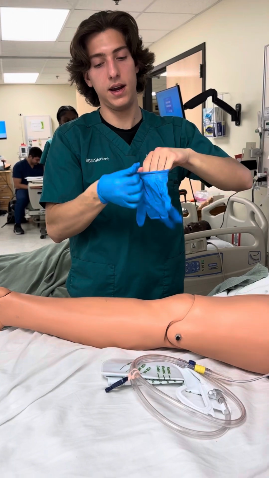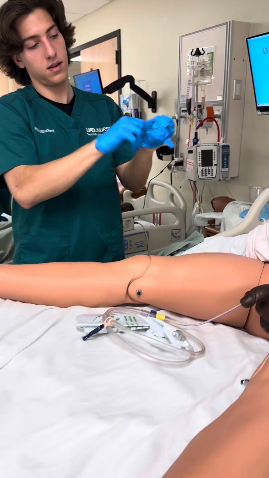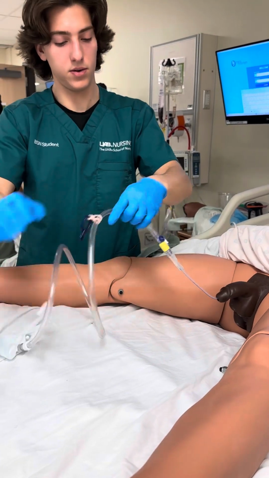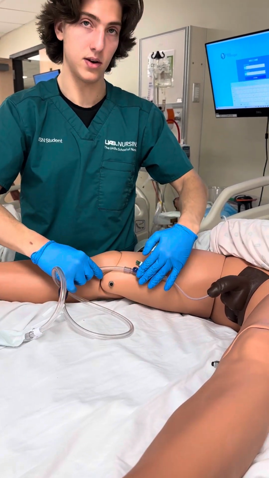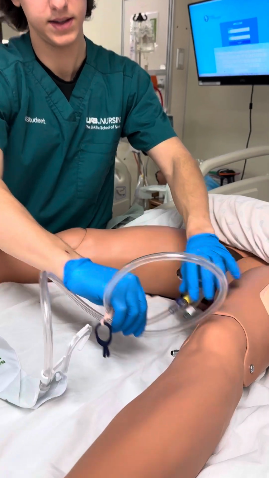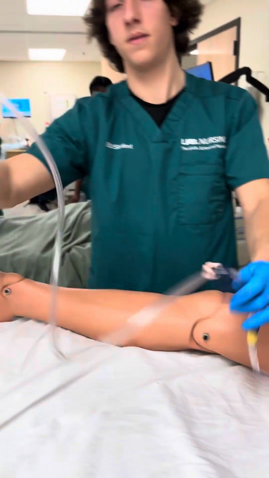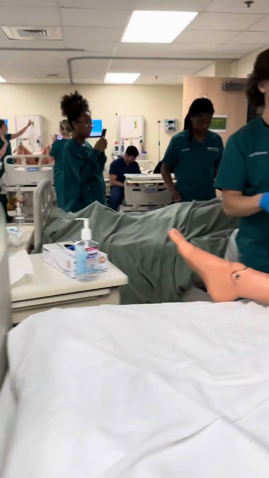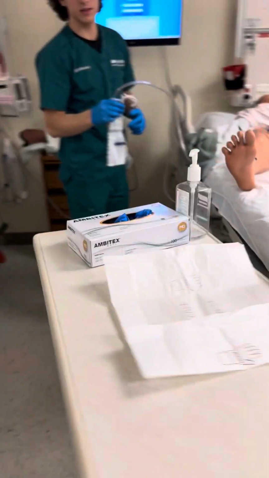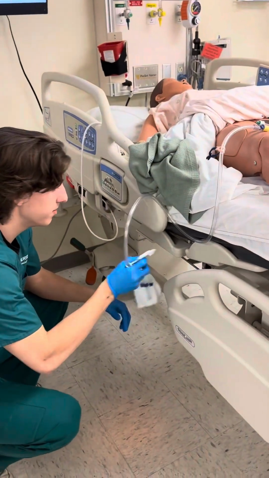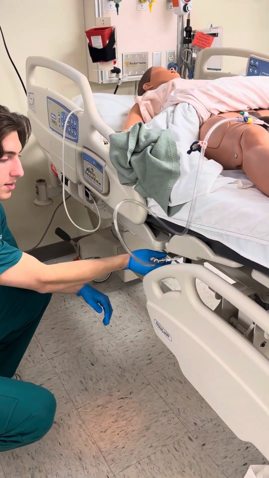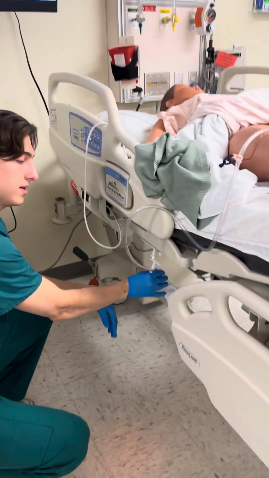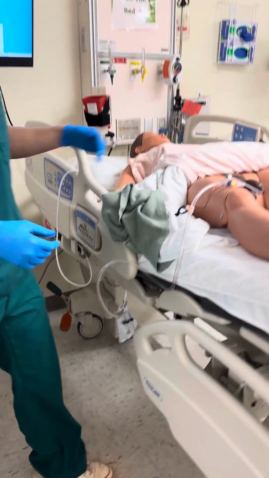And I would go ahead and attach the side of the Foley to either thigh, either right here or right here, by tape. And then I would take the catheter bag and connect it to a part of the bed that moves with the bed but does not move independently. So as such, waist height. About right here, below the level of the bladder.